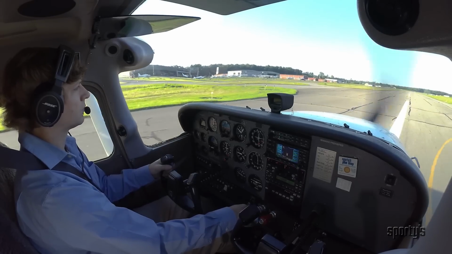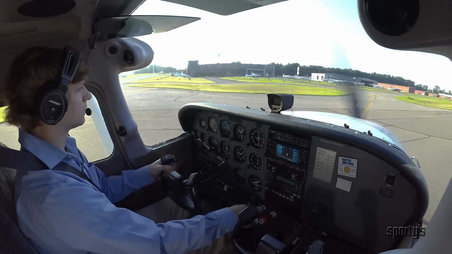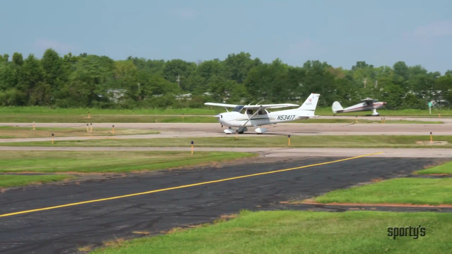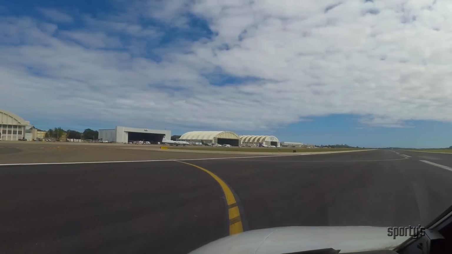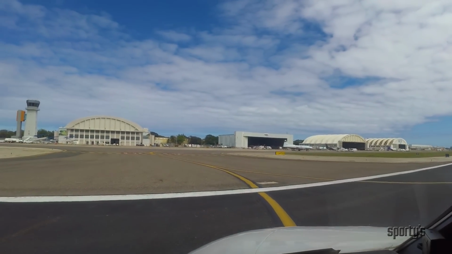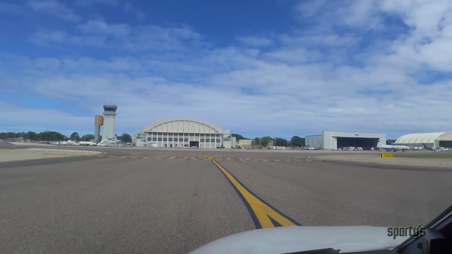Maintain directional control with the rudder pedals until the aircraft loses speed and you can taxi clear of the active runway. At a non-towered field, announce when you are clear of the active runway and taxi to the parking area. If there's an operating control tower, taxi clear of the runway at the first available taxiway unless told otherwise, and await instructions from the controller.